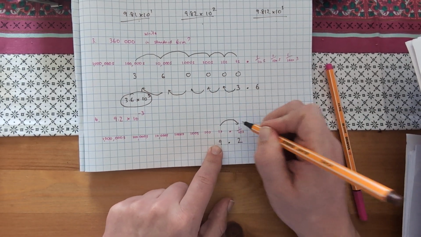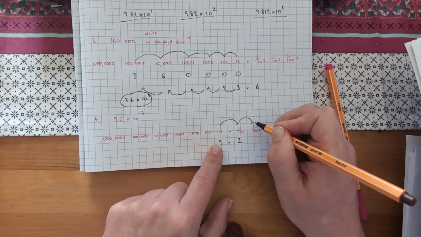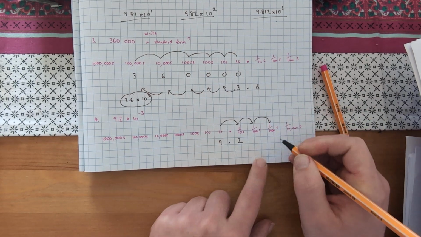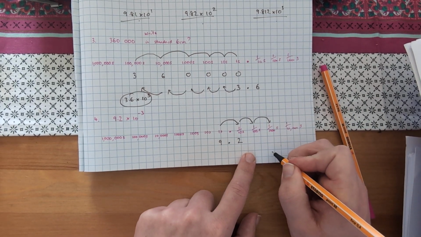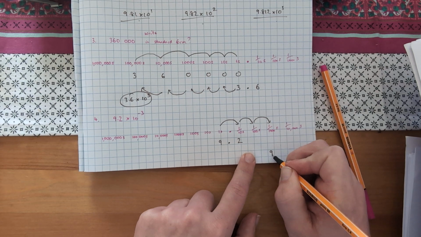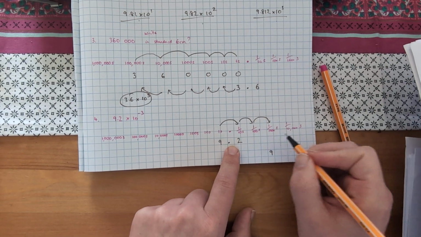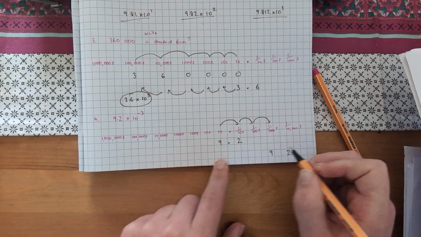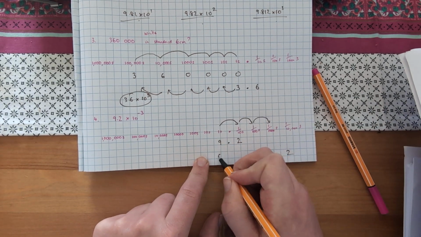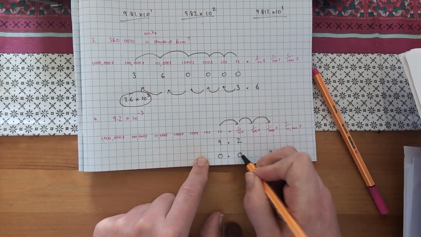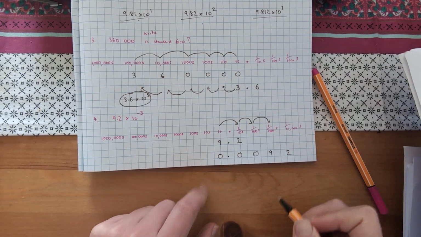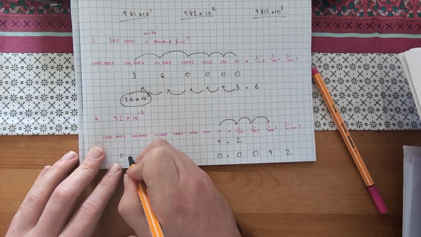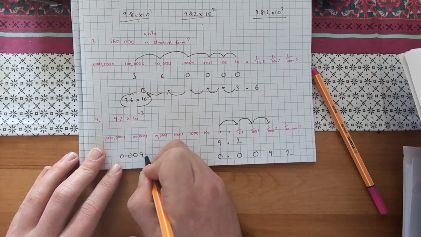So it goes 1, 2, 3. So my 9 now goes in the thousandths column. And my 2 will go 1, 2, 3 places into the 10,000ths column. And I fill my gaps in with 0. So 0.0092 should be the answer.